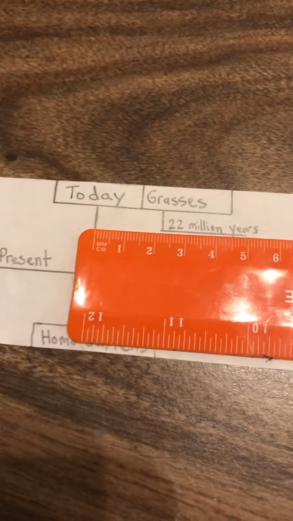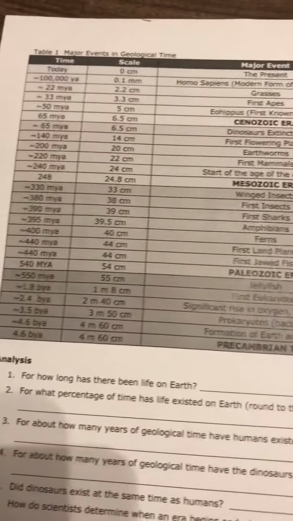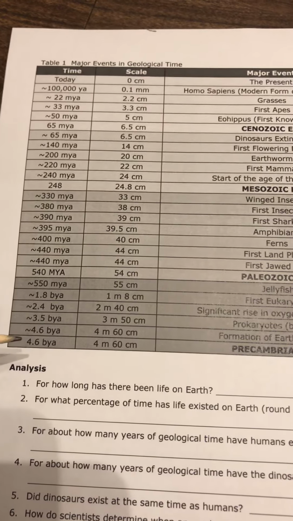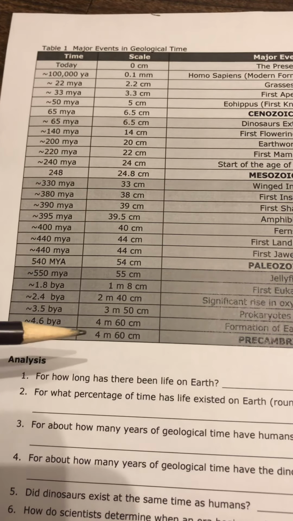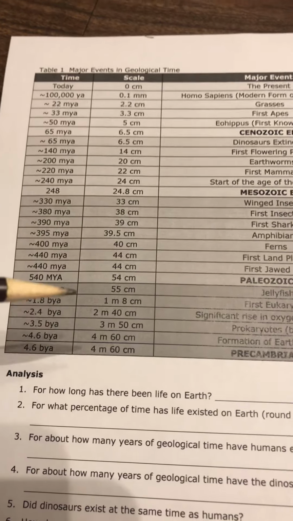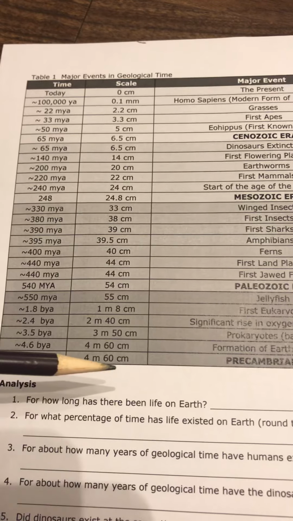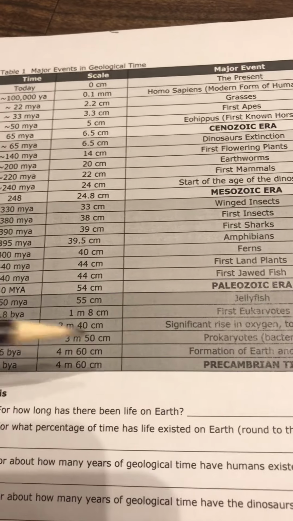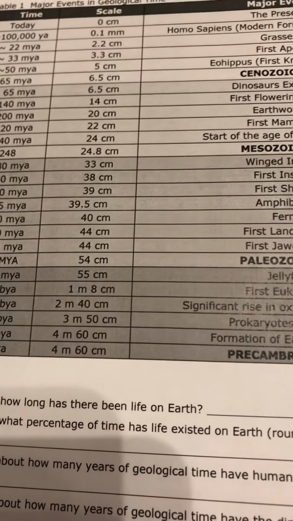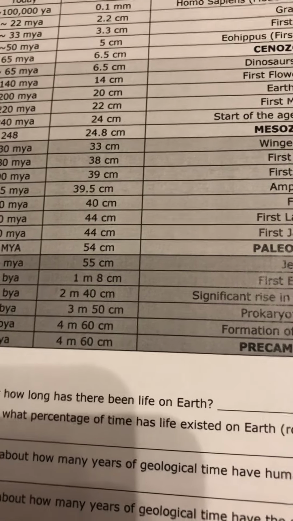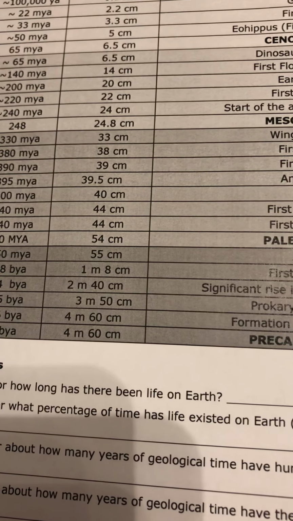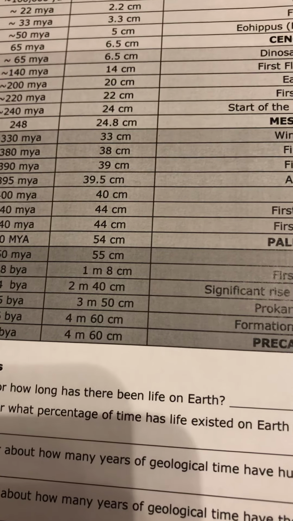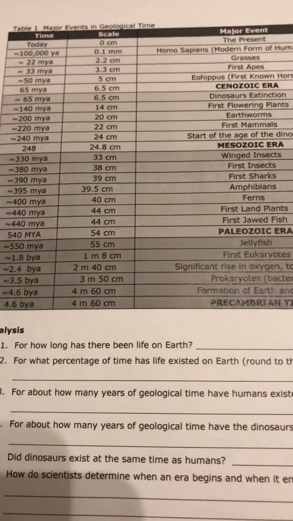We're just going to keep working our way down this chart all the way until we get to 4.6 billion years ago, which would look like 4 meters and 60 centimeters. Like I said, you're going to have to have enough paper covering that 4.6 meter slot, and I would just get 5 meters worth, and you can cut off the extra at the end.